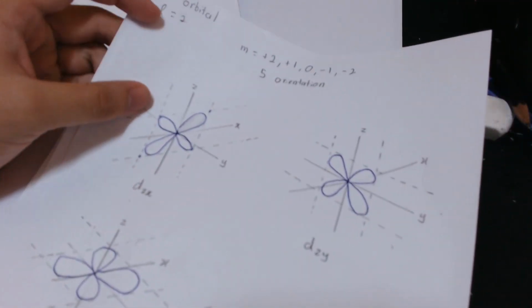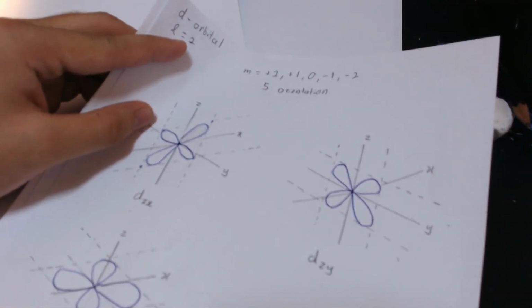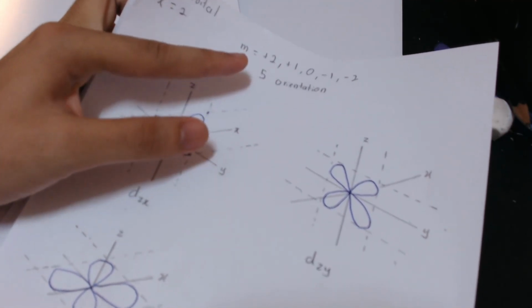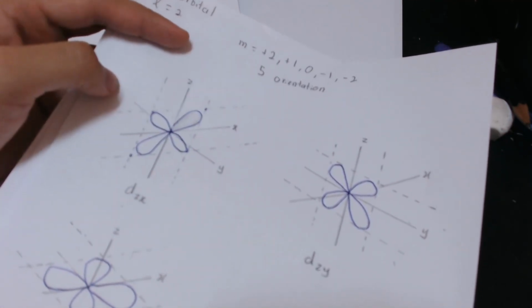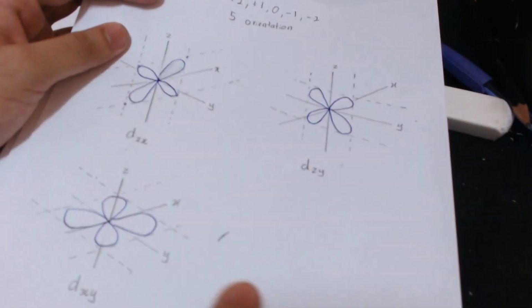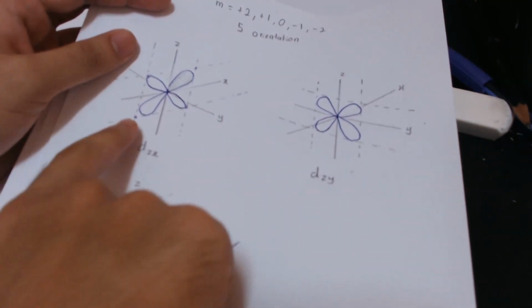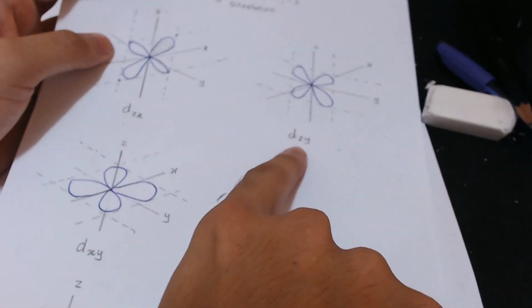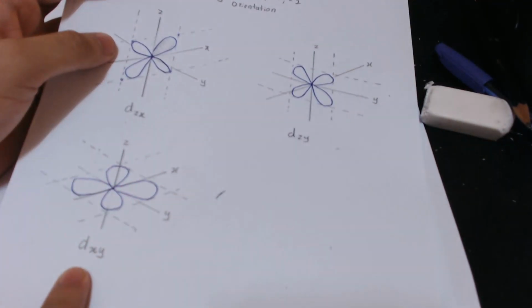And the last one is D. D yang banyak sikit. So, D adalah L equal to 2. So, kita dapat 5 orientation. Plus 2, plus 1, 0, minus 1, minus 2. So, the 3 orbital yang susah nak buat tu adalah yang 3 first ni. D, ZX, ZY, XY.